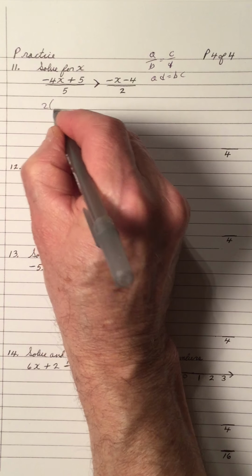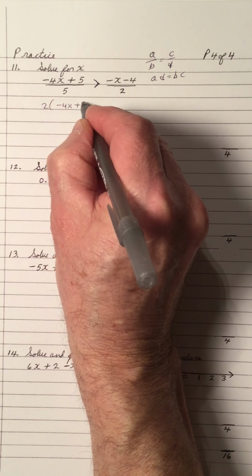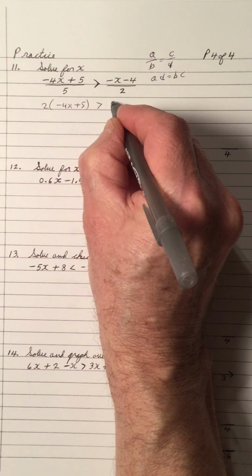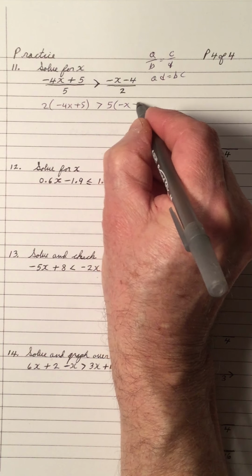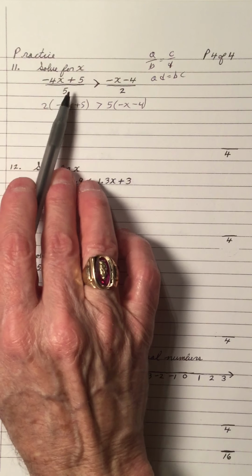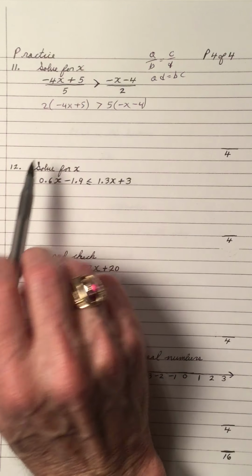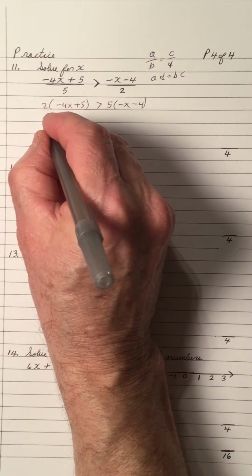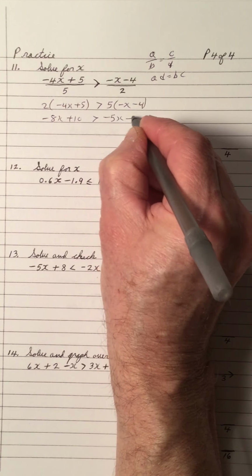I'm going to go 2 times 4x plus 5 is greater than 5 times negative x minus 4. Cross multiply. 2 is multiplied by this one. 5 is multiplied by this one. And when you do that, you remove your brackets. Negative 8x plus 10 greater than negative 5x minus 20.